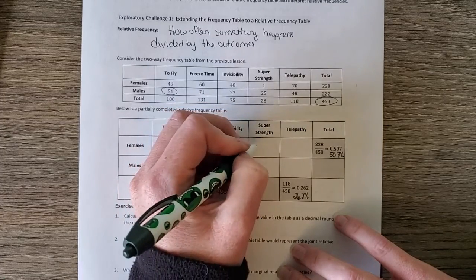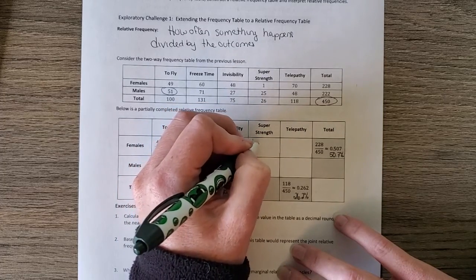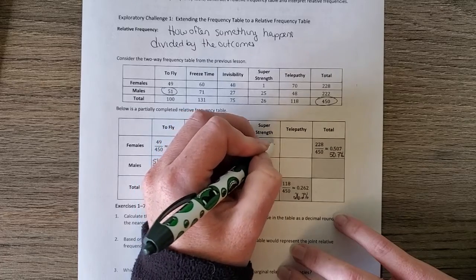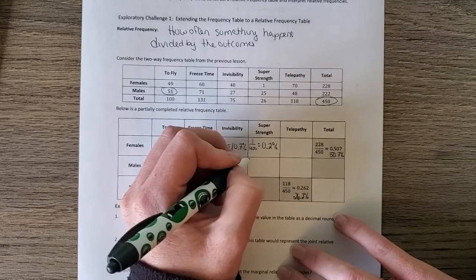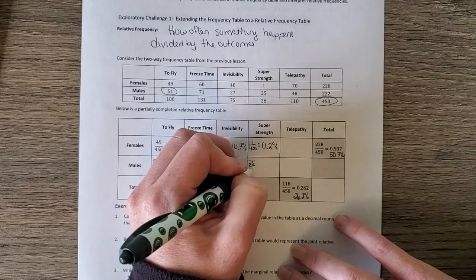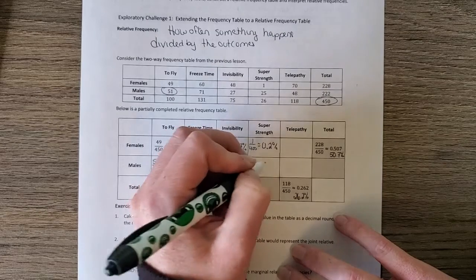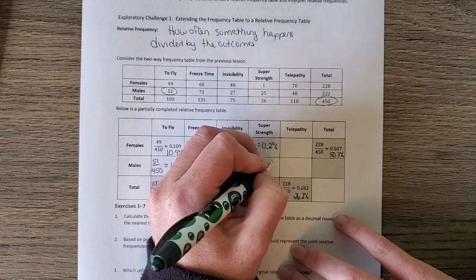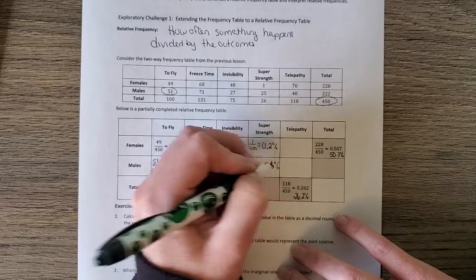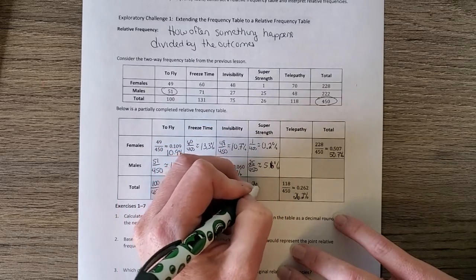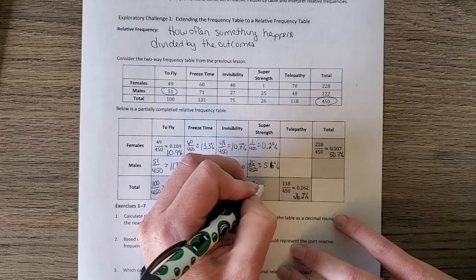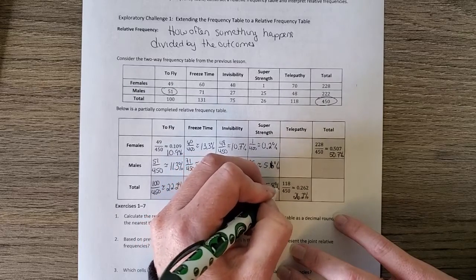And then super strength is 1 out of 450, which is 0.2%. And 25 out of 450, which is 5.6%. And so then 26 out of 450 is 5.8%.